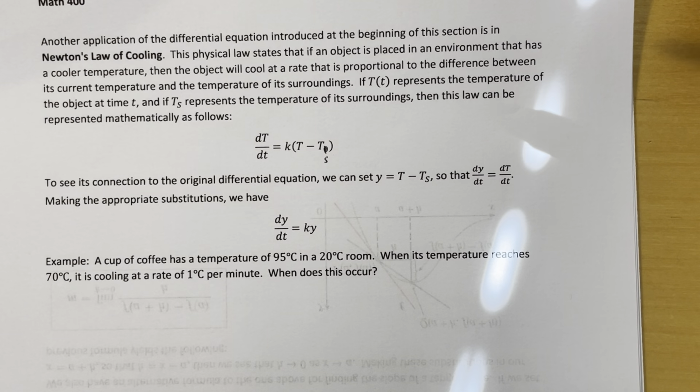This same concept applies to warming as well. If I take an ice cube, maybe an ice cube is not the best example, but something that's cold, something that's been in my freezer, and I stick it in the room. Now the room is warmer than the object, but the same concept will apply. The object will warm at a rate that's proportional to the difference between those temperatures.